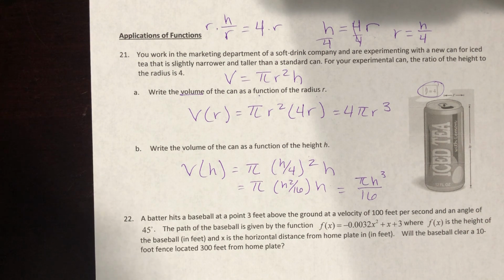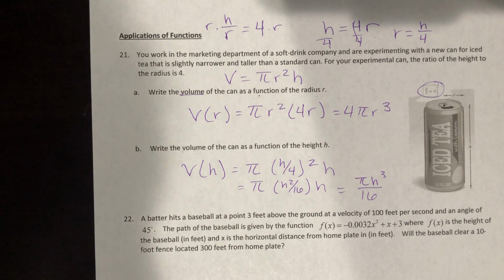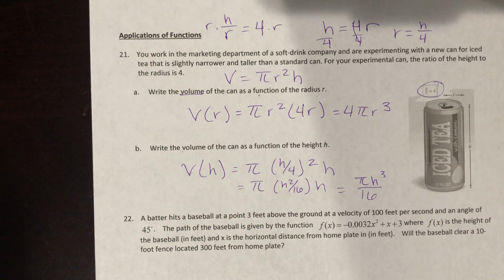All right, next one. A batter hits a baseball at a point 3 feet above the ground at a velocity of 100 feet per second and an angle of 45 degrees. Using all that information, we come up with that function right there. And f of x is the height of the baseball in feet.